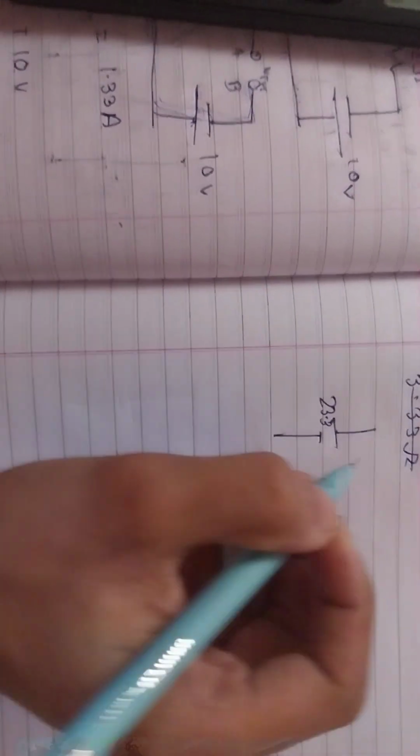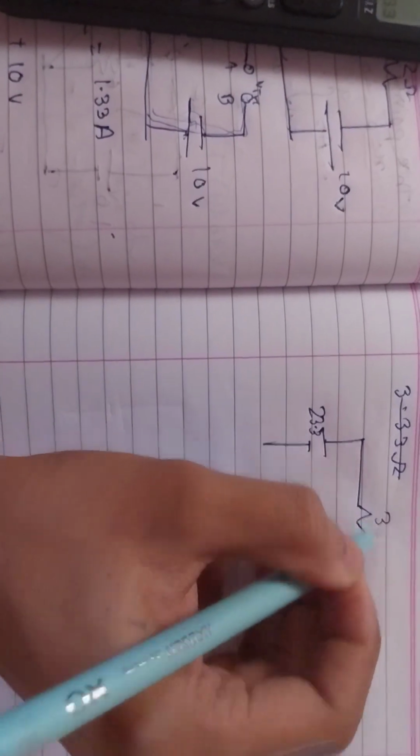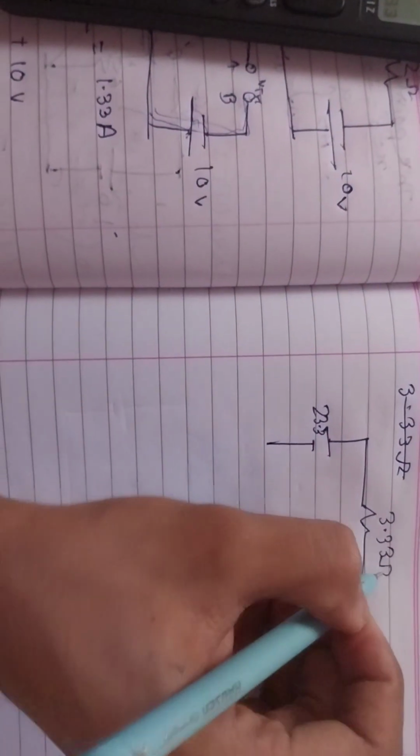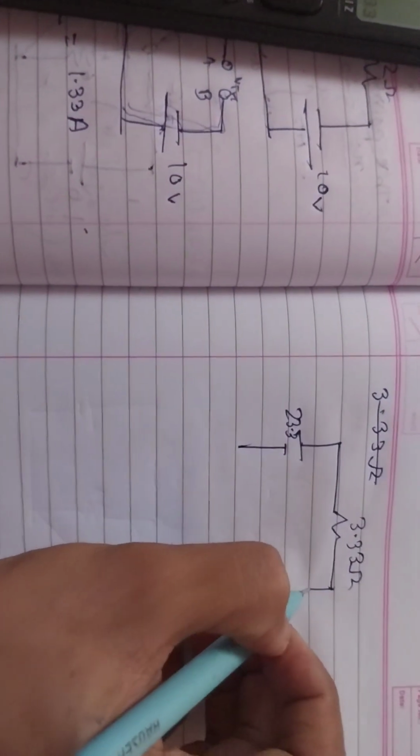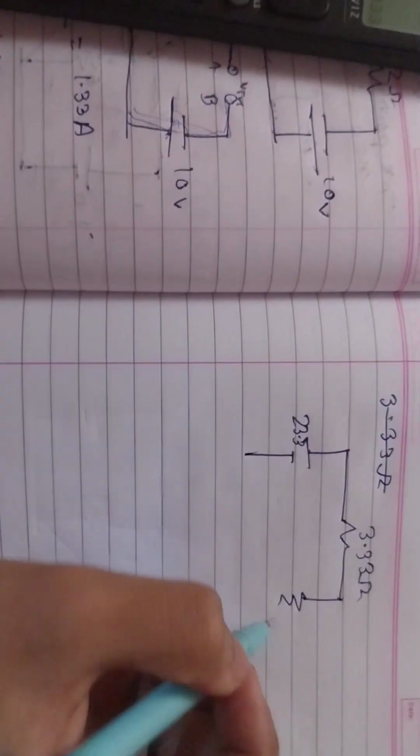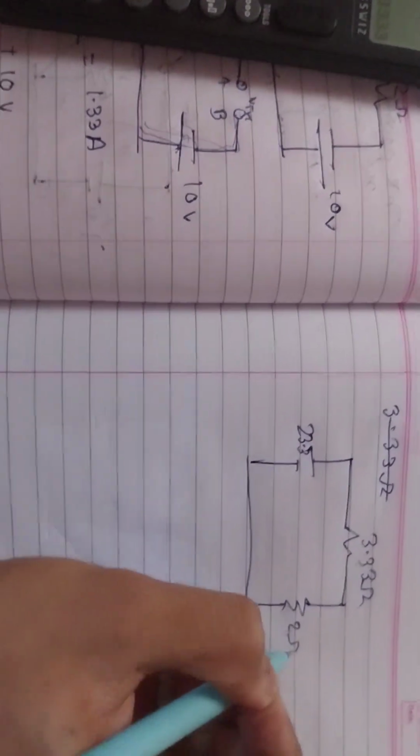23.3, and this has 3.33. Is my phone getting hot? Okay. And this is the 2 ohm resistor.